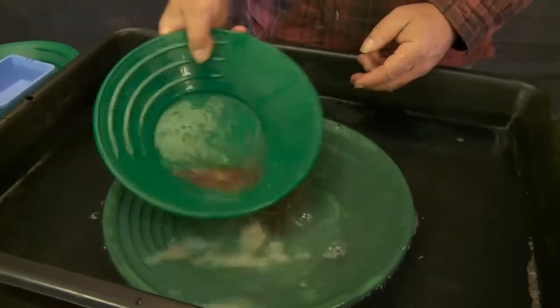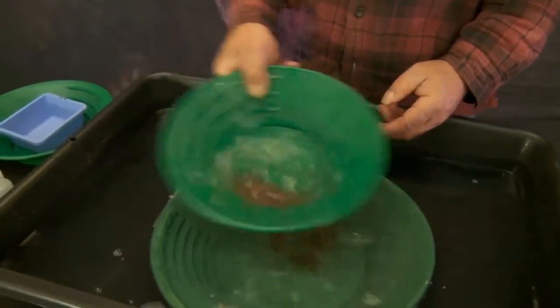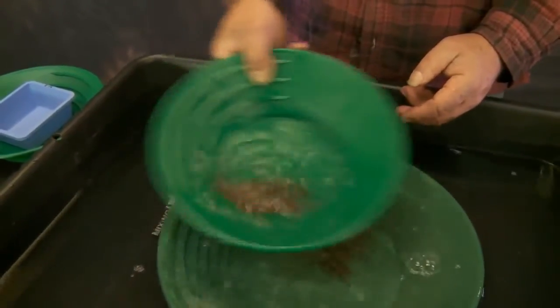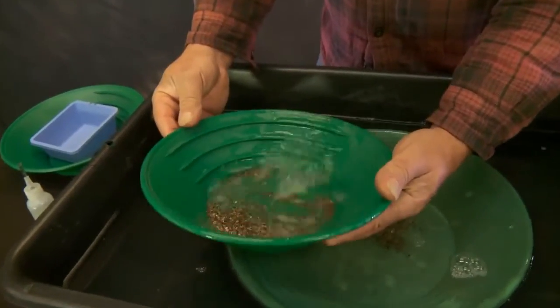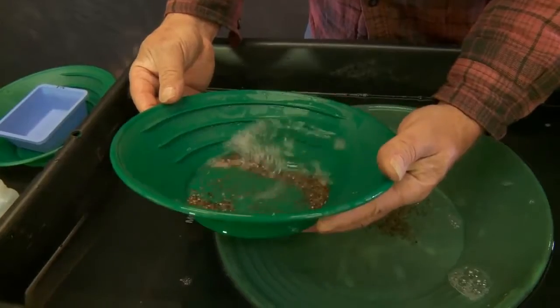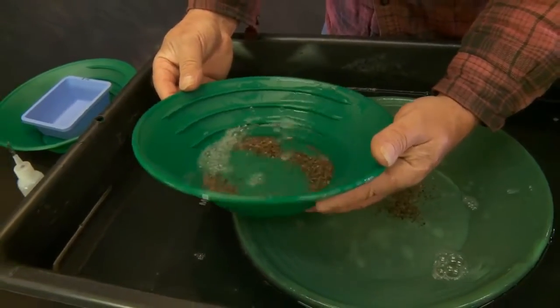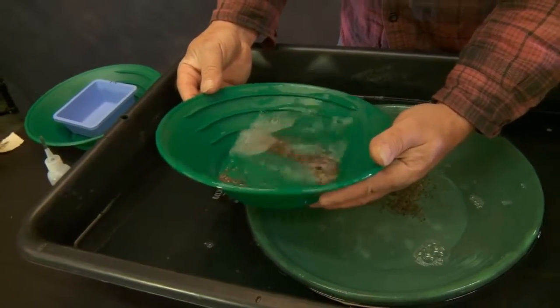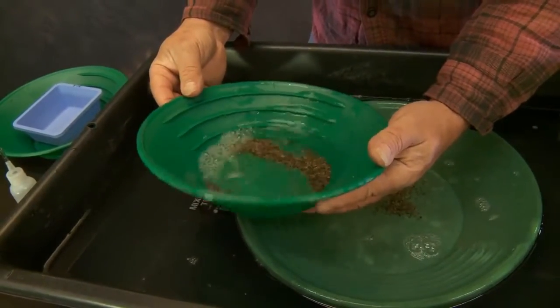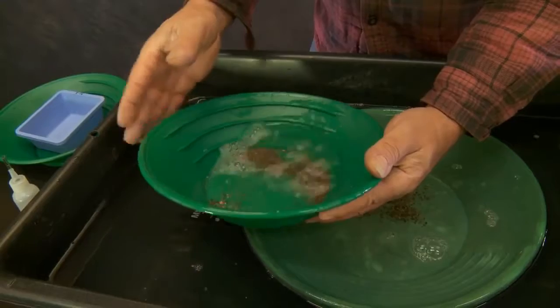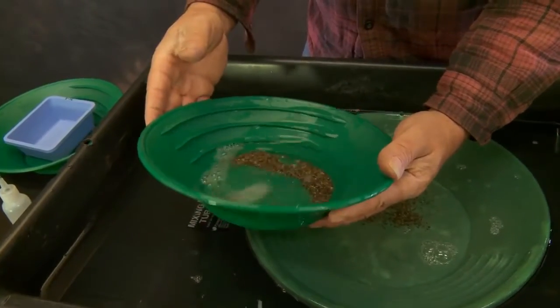We're going to center our gold again. And then we're going to do the wash. You see how the water just kind of goes up the sides? That's what we're looking for. Just a couple of taps in there.